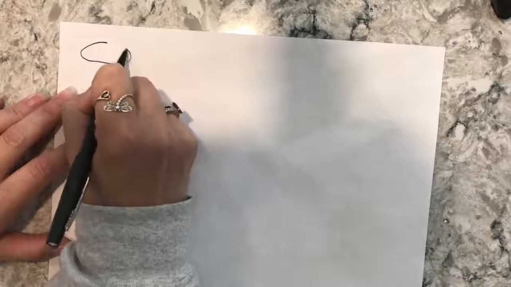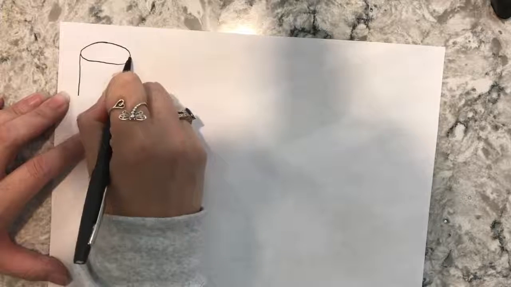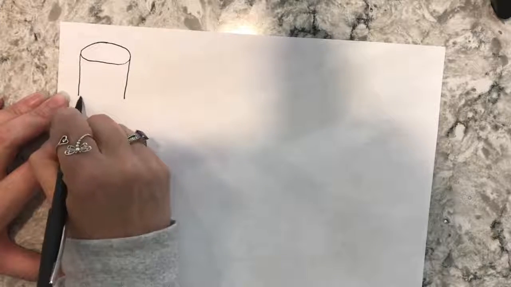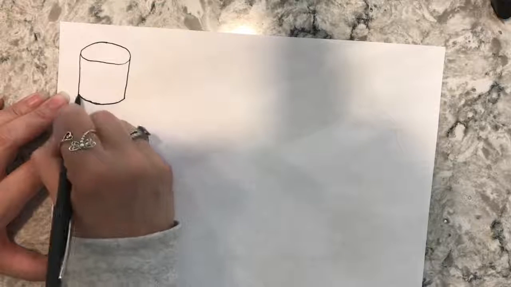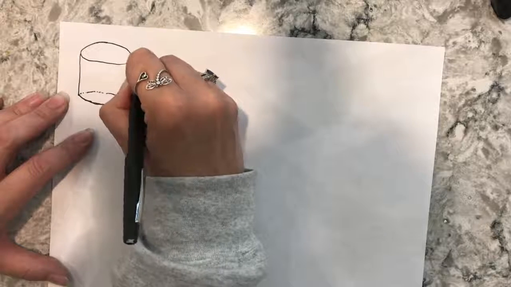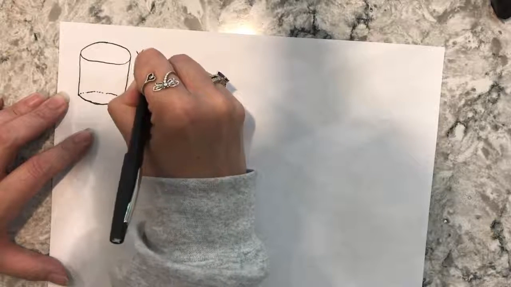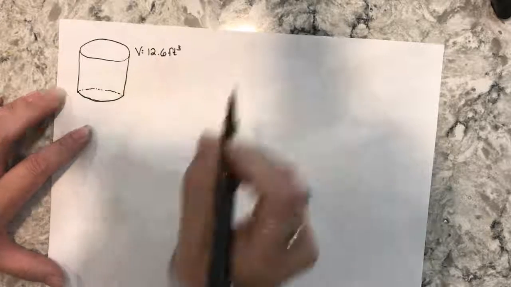Today I'm going to show you how to solve the volume of cylinders, cones, and spheres when it's missing a height or a radius. So first I'll draw the cylinder. And the volume of this cylinder, we'll say, is 12.6 feet cubed, or cubic feet.